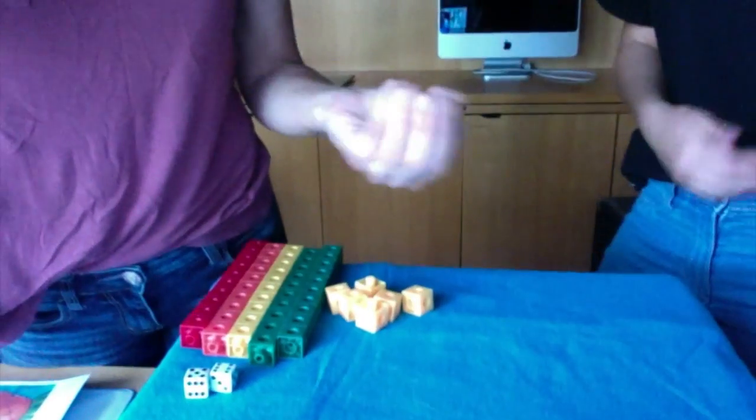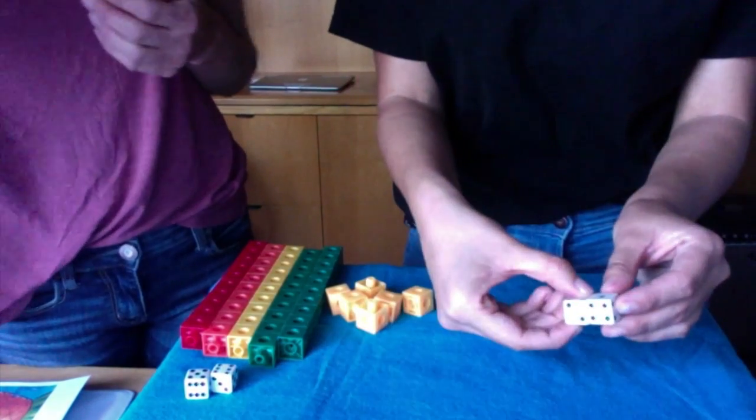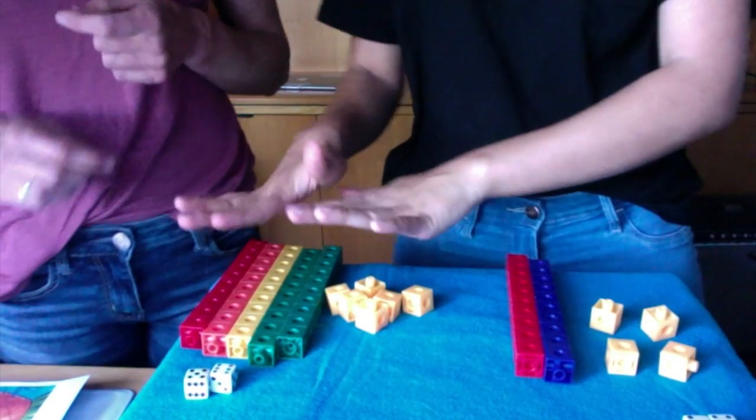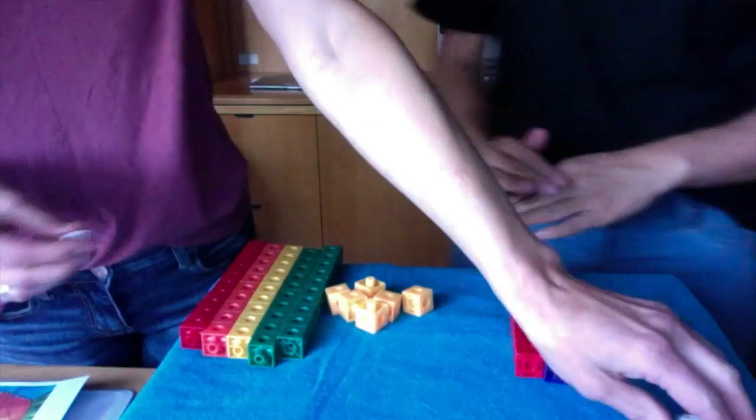So now she is going to roll the die again. And she got 24. So now I have to create a 24 using my 10 frames. So I have 1, 2, so 10 and 20. Now I need to create 4. So I have 1, 2, 3, and 4. So now we need to add up together all of these 10 frames to figure out what we have.